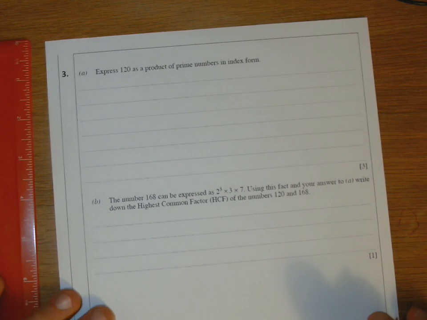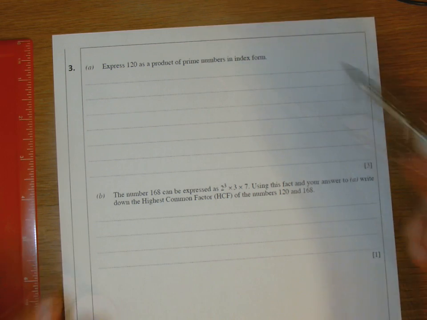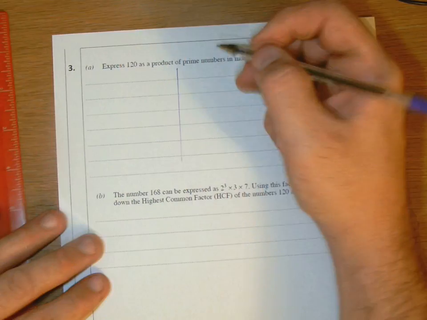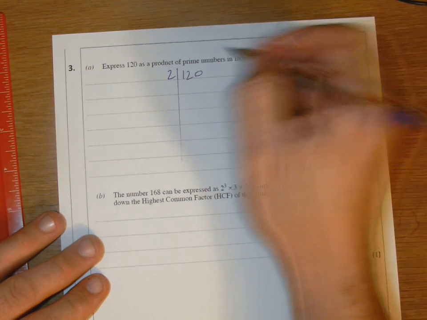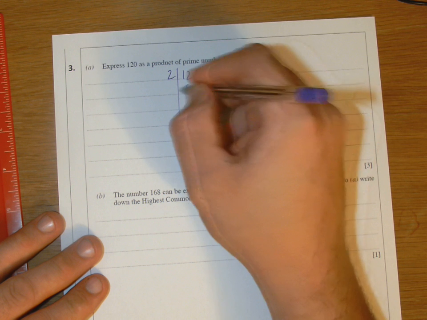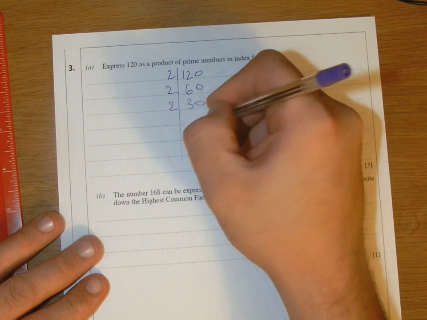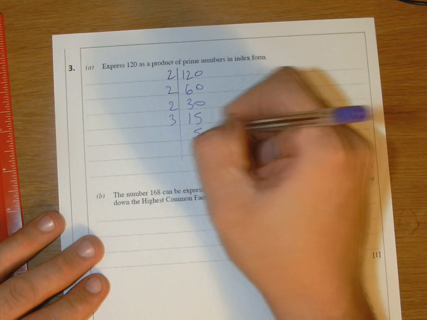Last question. Part A says, this is the proper exam question now, express 120 as a product of prime numbers in index form. Okay, so we start off with 2 again, because that goes into 120, doesn't it, 60 times. 2 goes into 60 30 times. 2 goes into 30 15 times. 3 goes into 15 5 times.